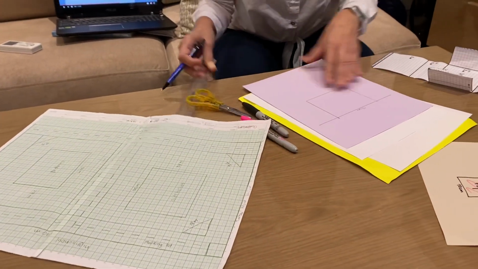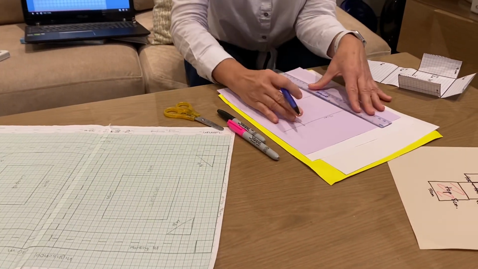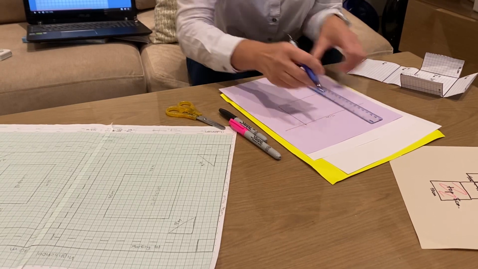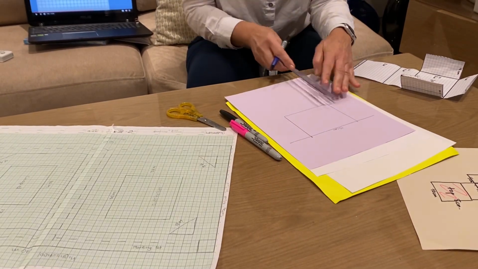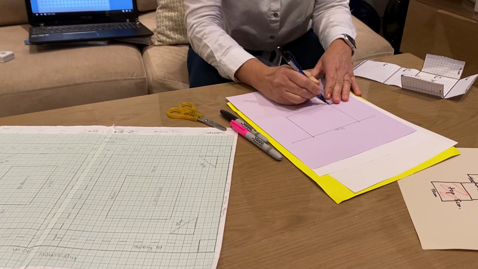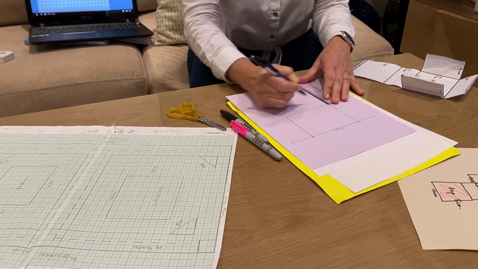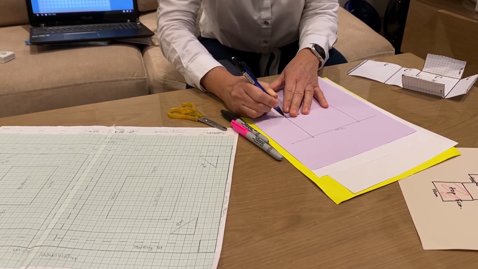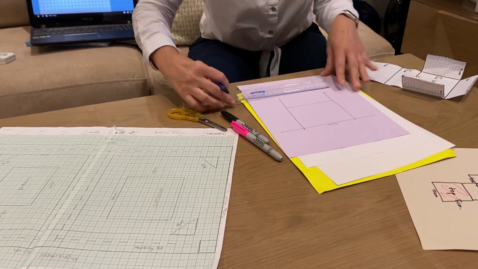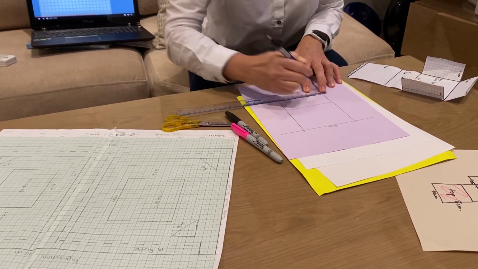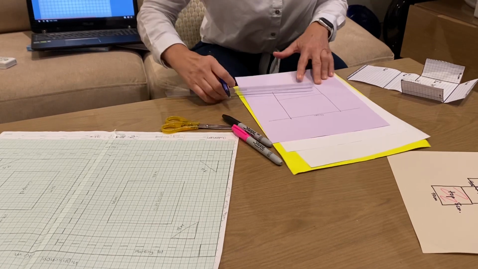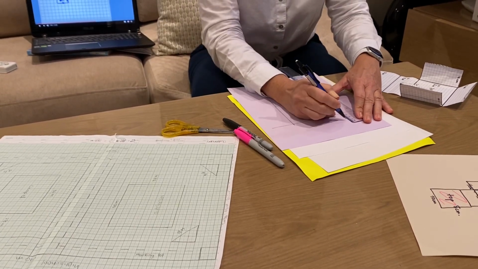Then you will continue. This will be 8 centimeters, 4 centimeters, because this is the side. This is 4 centimeters too.